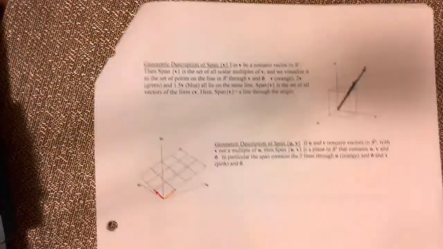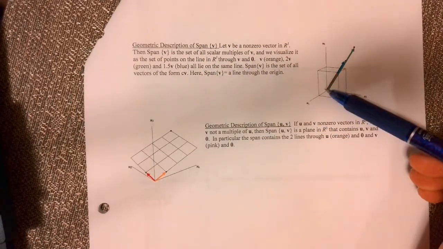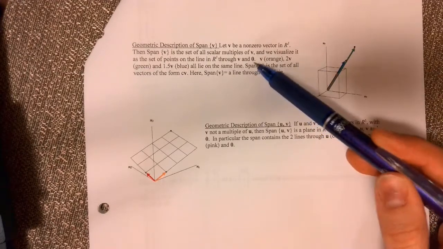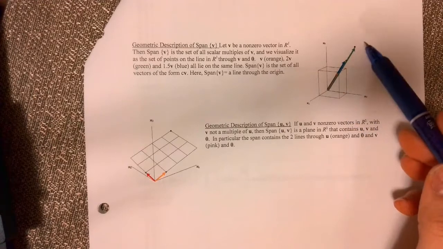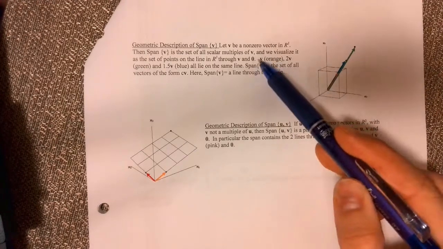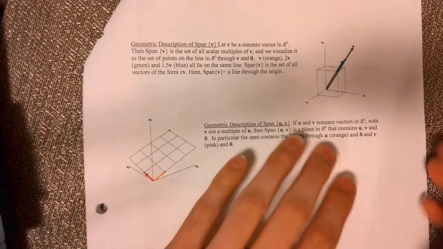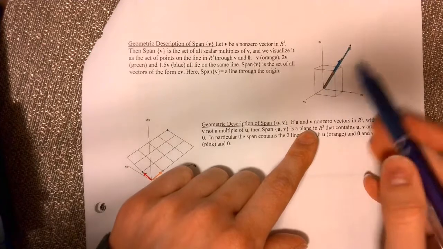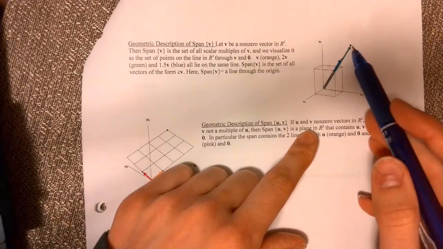Okay, last couple things. If I want the span of one vector, that just means all the scalar multiples of that vector, including the 0 vector. So all points on the line that goes through that vector and the origin. You can squint a little bit, but v itself is the orange one, 2v is the green one, 1.5v is the blue one, they all lie on the same line.